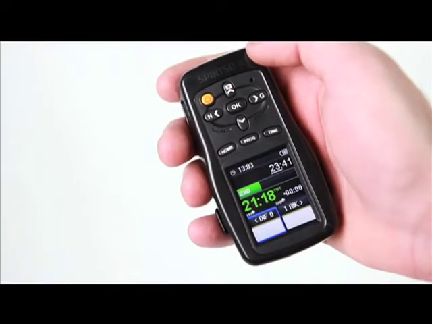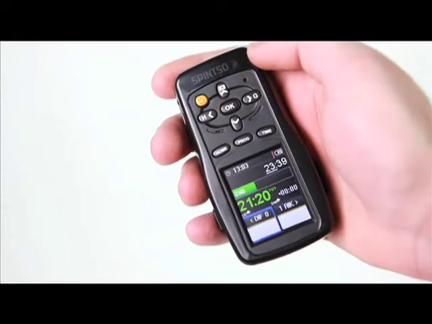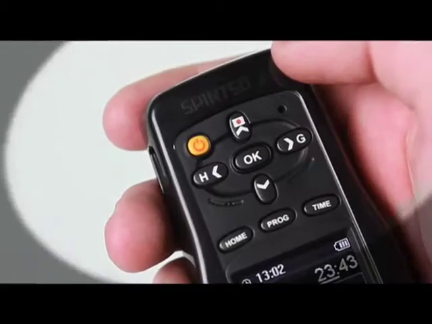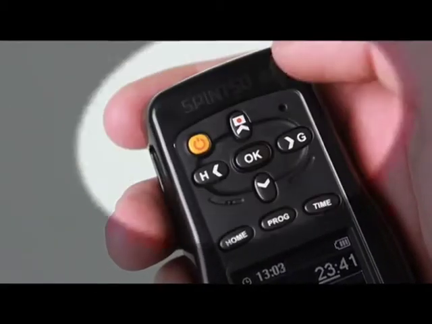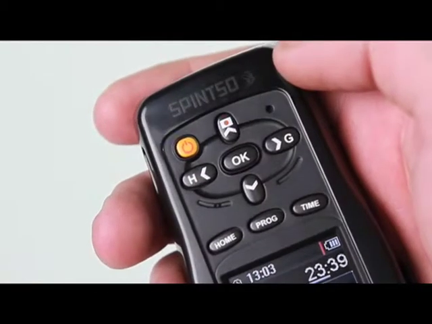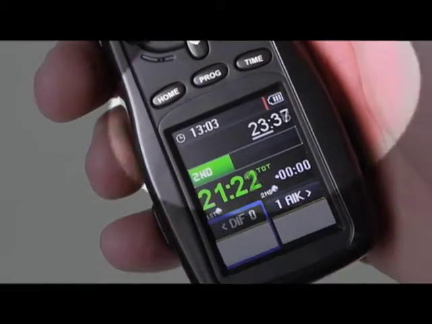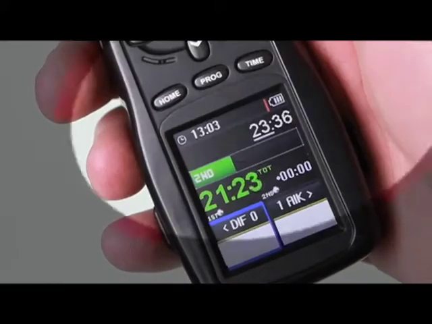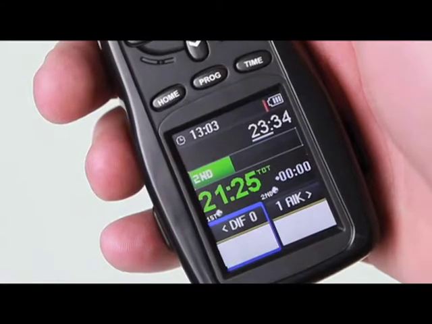With the voice recorder function in your Spintso, you can record sounds around you and also record your own notes. When you press the record button, a red bar at the top of the display indicates that the recording function is on. After 30 seconds, the bar has reached the bottom and recording is stopped.